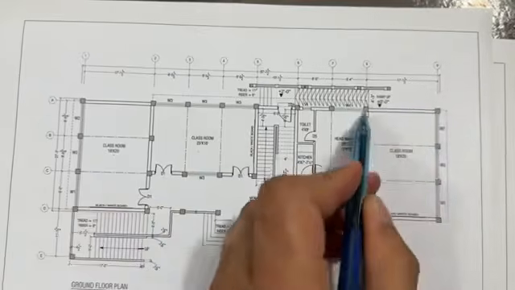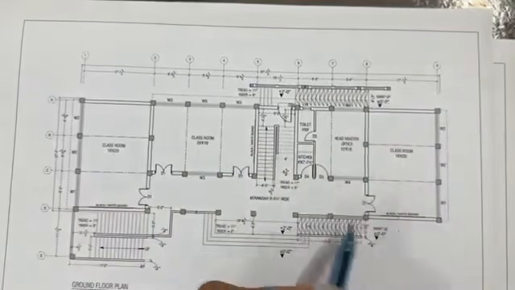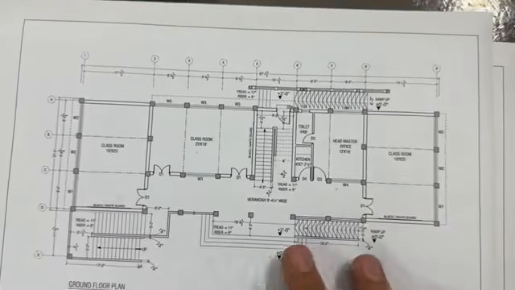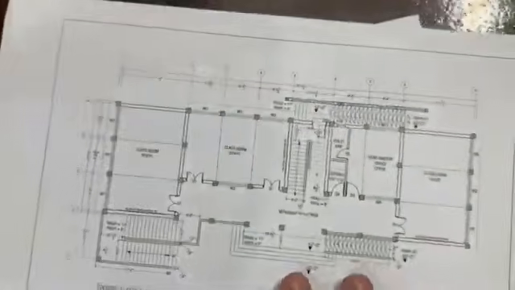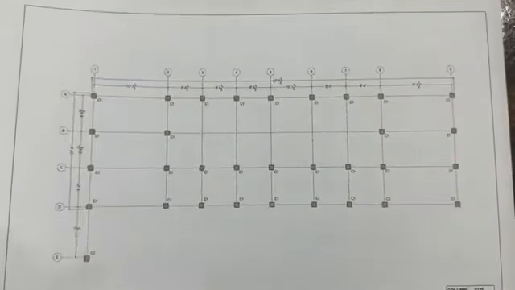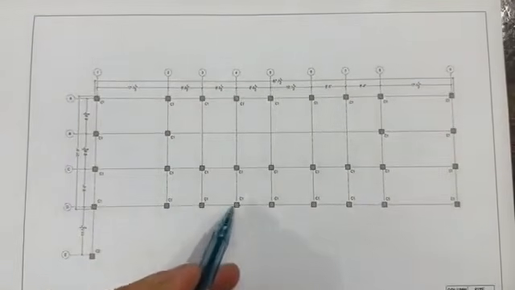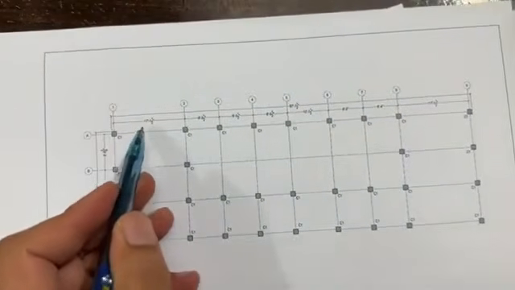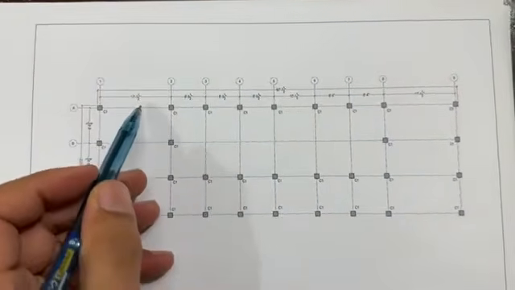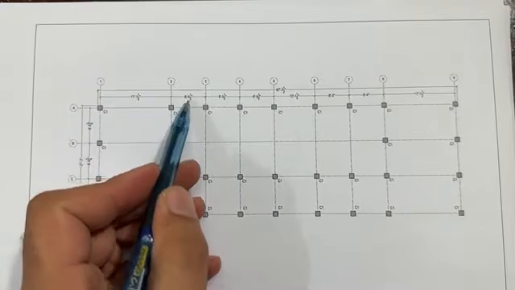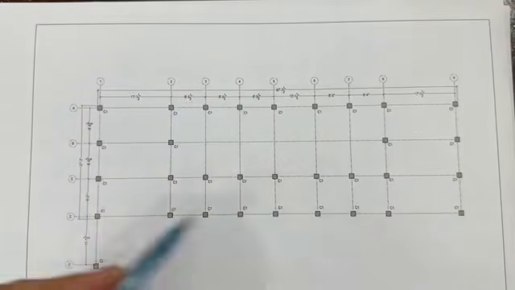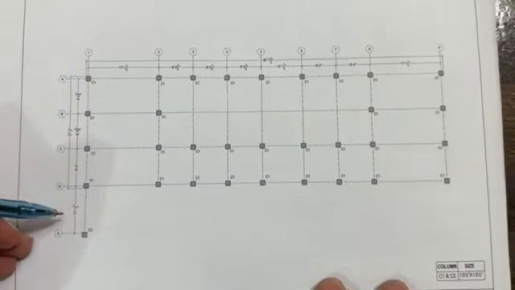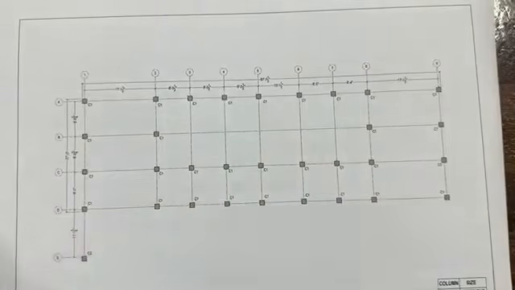Guys, you can see these are the columns. Now, what is the spacing between 2 columns? Here you will find the column spacing from one column center line to another. You can see C1, all are C1. We have a 17 feet 1.5 inch span between 2 columns, then 8 feet 5.5 inches, 8 feet 5.5 inches, 9 feet, 8 feet 6.5 inches, and 11 feet 1.5 inches. So these are the column positions.